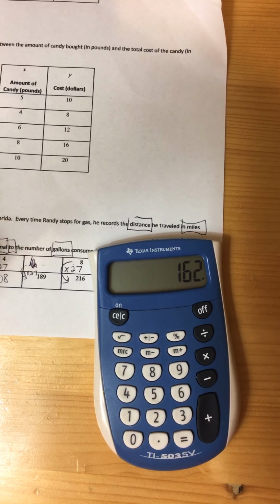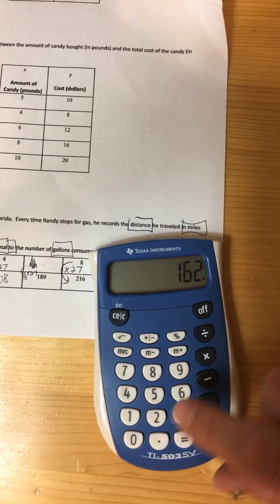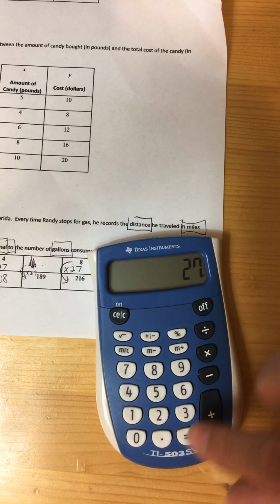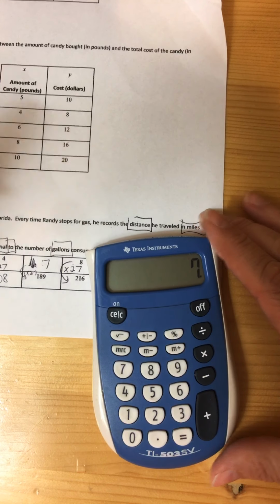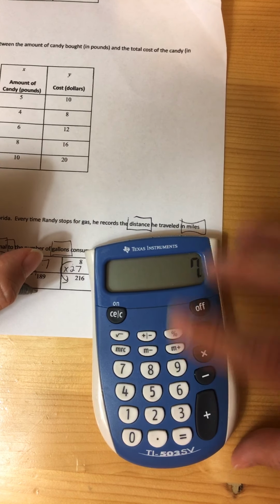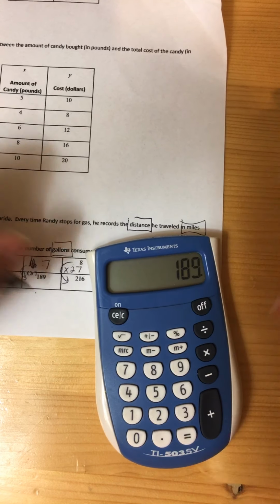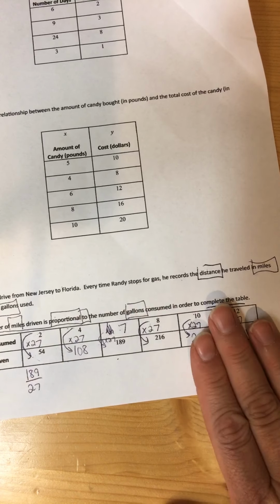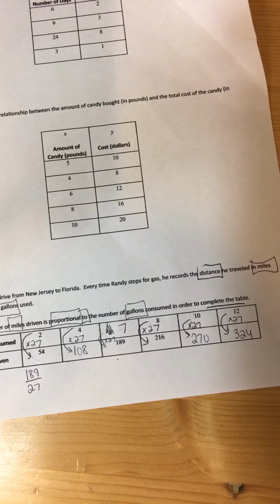So what I would have done is I would have taken 189 and divided it by 27 to see what it comes out to. And it comes out to 7. And 7 times 27 is 189, so that's the right number. And that's actually all they asked us to do in that particular problem, was just to complete the table and make it proportional.